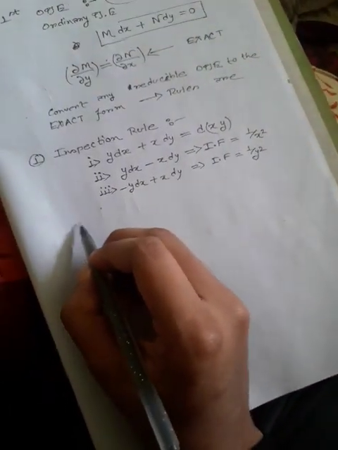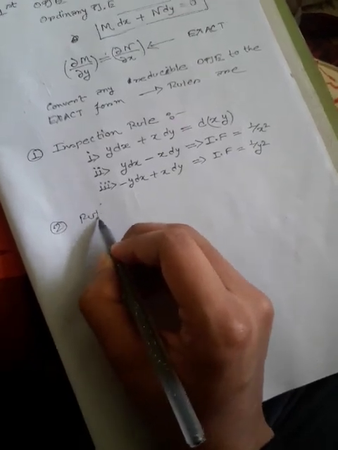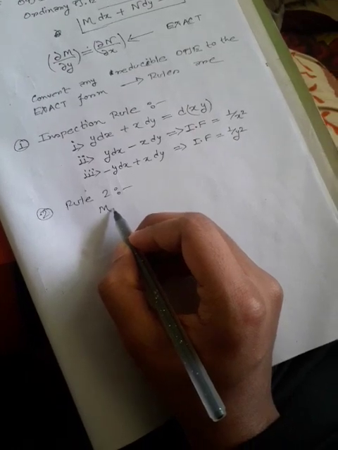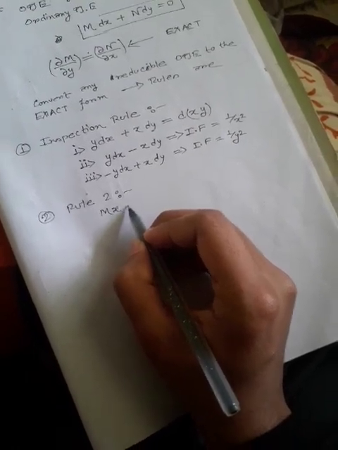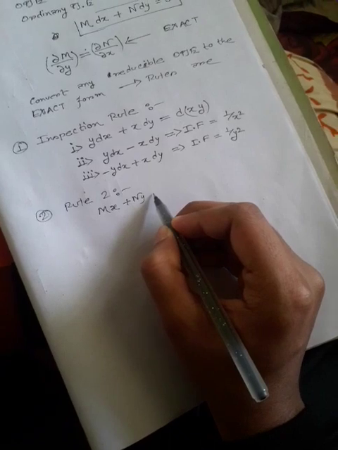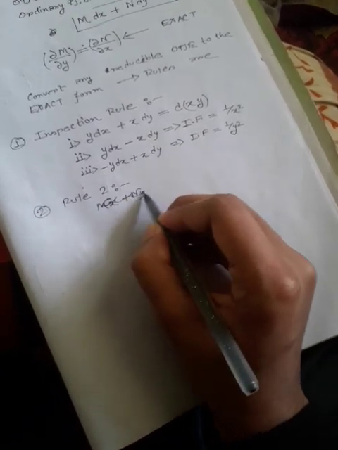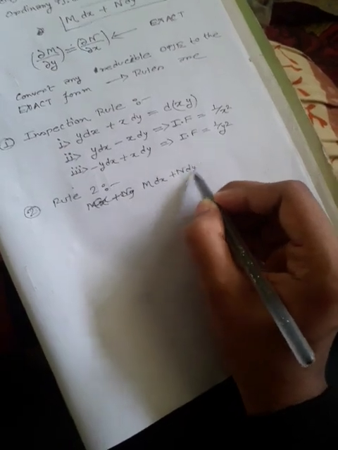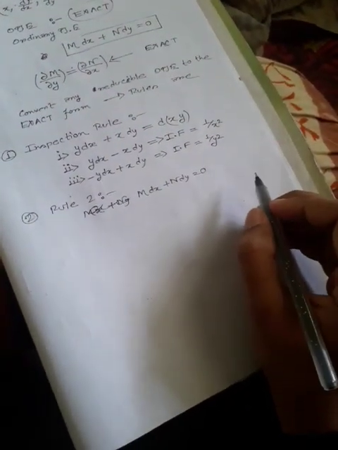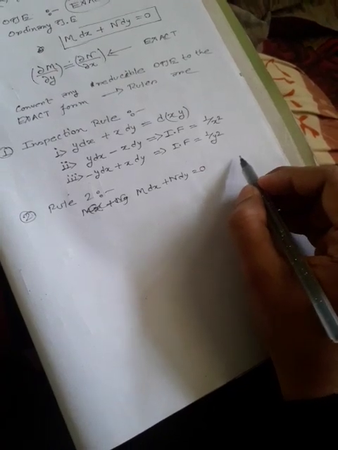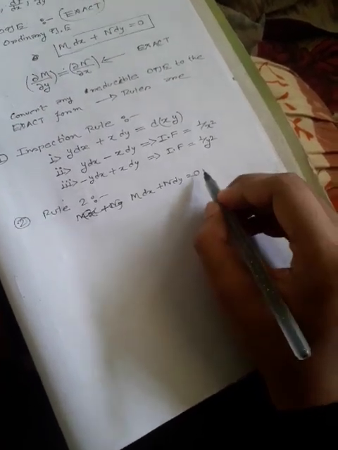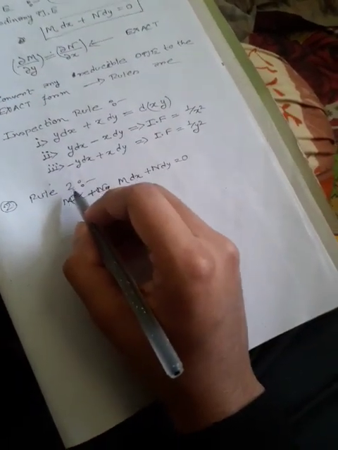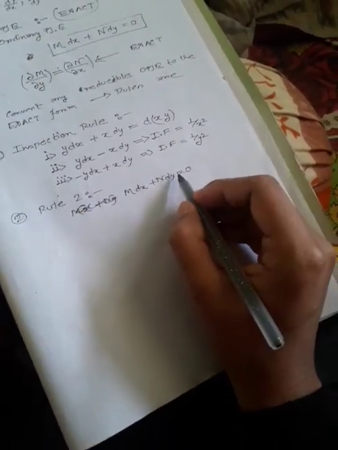Now the second rule is this. Our ODE is given in the form M dx plus N dy equals 0, and this is not exact, so we are converting it into an exact form. According to rule number 2, we follow two conditions.